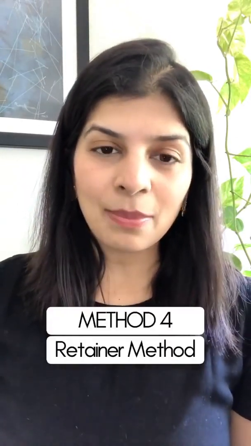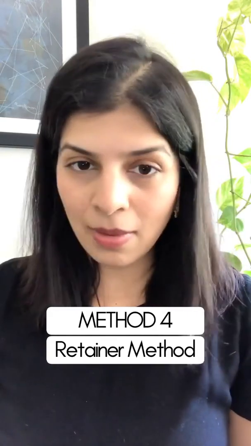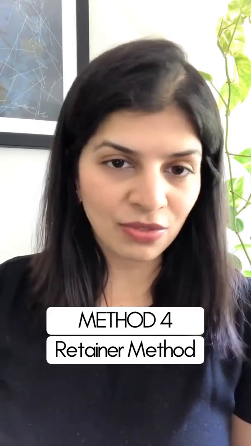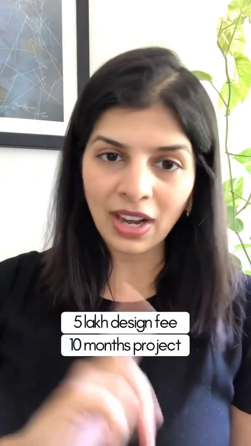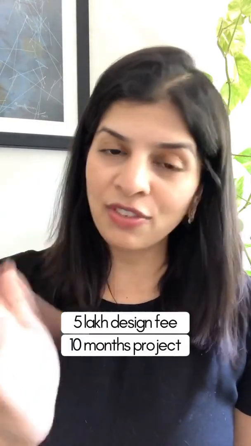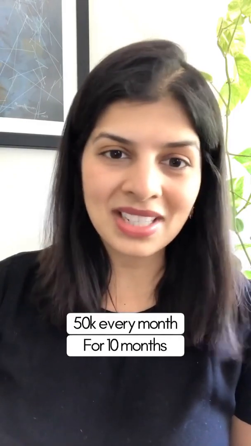So the fourth method is actually one of the best methods. It's the retainer method. Let's assume that you're doing a project for 10 months and let's assume that your design fee is 5 lakhs. You literally just divide one by the other and you get paid 50,000 rupees a month, and that's about it for 10 months, and that's the retainer method.